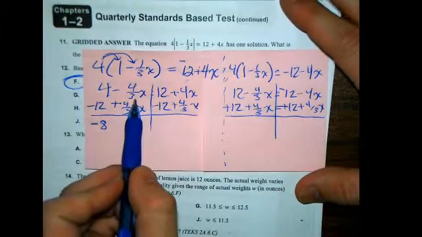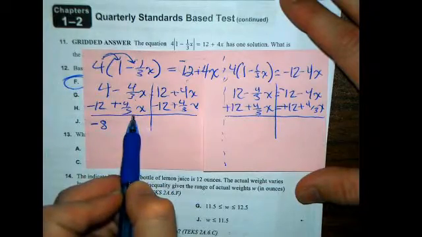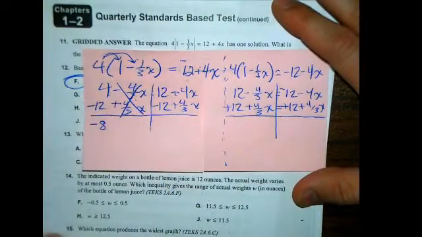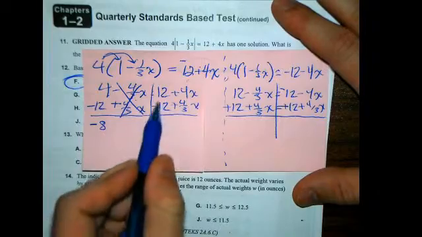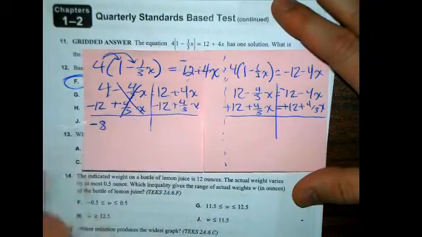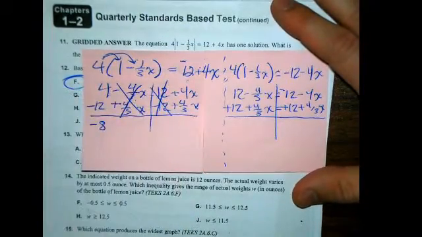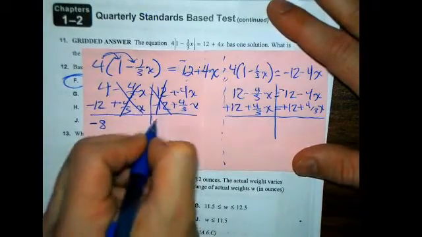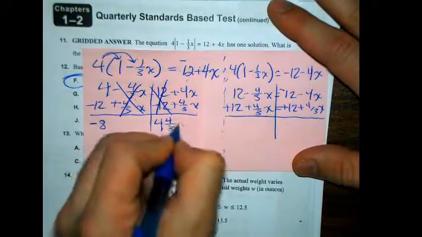Negative 4/3 of something and positive 4/3 of something cancel. Positive 12 and negative 12 cancel. So we have 4 and 4/3 x on this side.